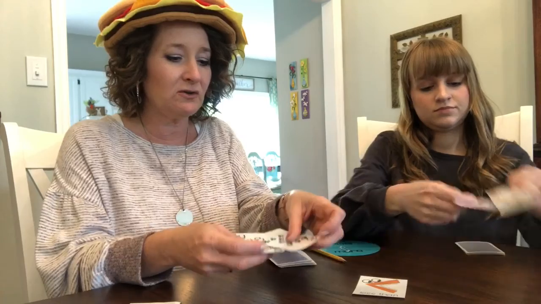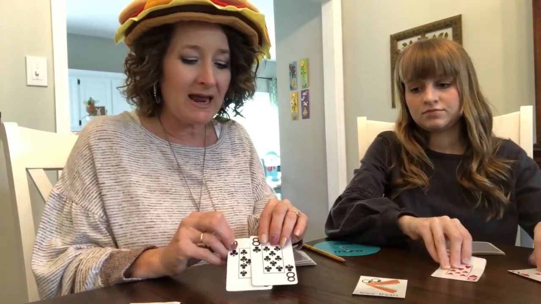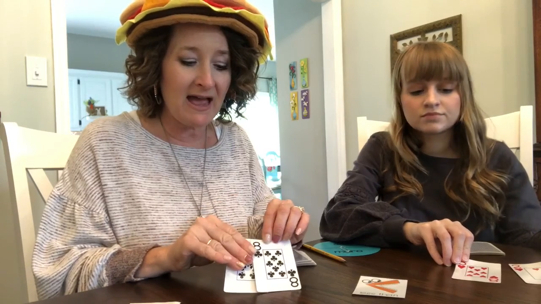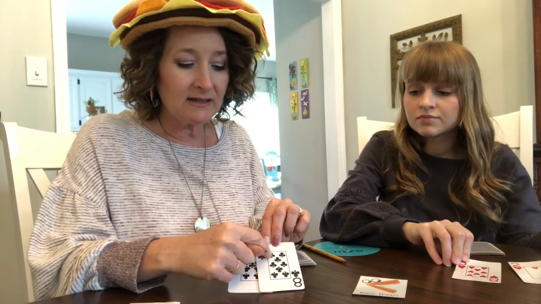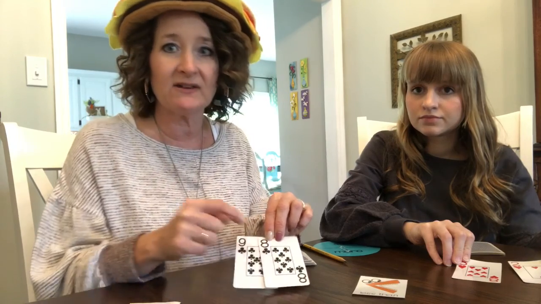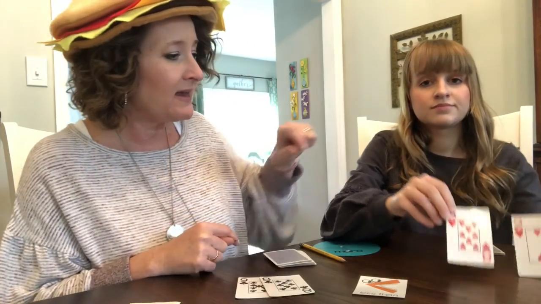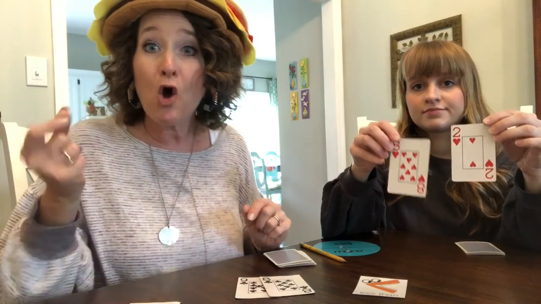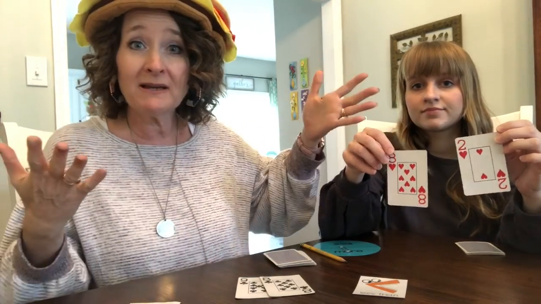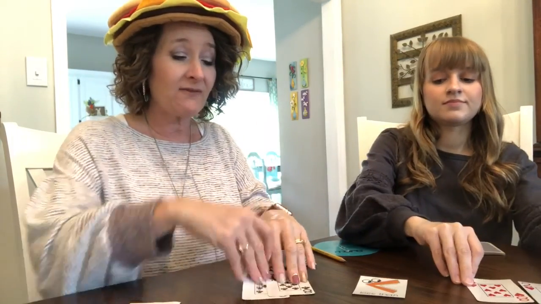Turn over 2 cards. Ooh, I got a 9 and an 8. Remember, I start with my biggest number, 9, and I count on 9, 10, 11, 12, 13, 14, 15, 16, 17. I've got 17. Anna's got 8 and 2. Ooh, we know that because we know how to make 10. 8 and 2 more makes 10. So she's got 10. I've got 17.